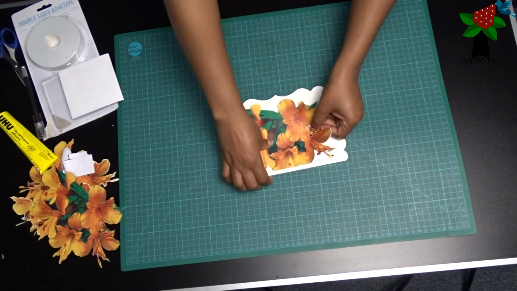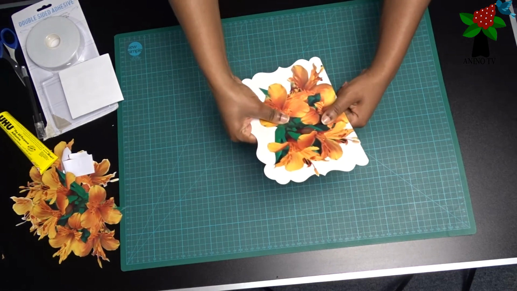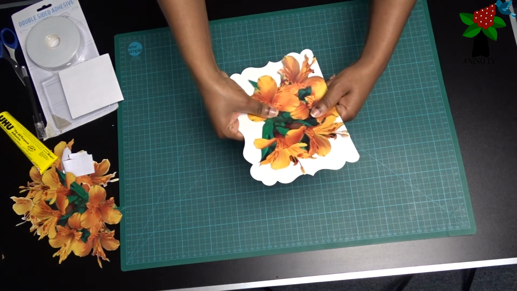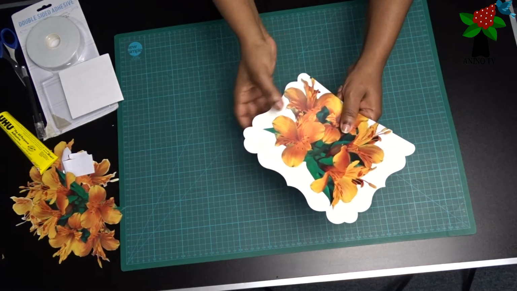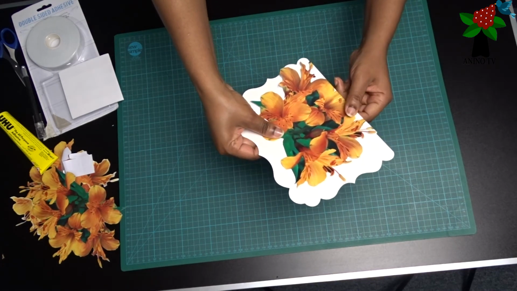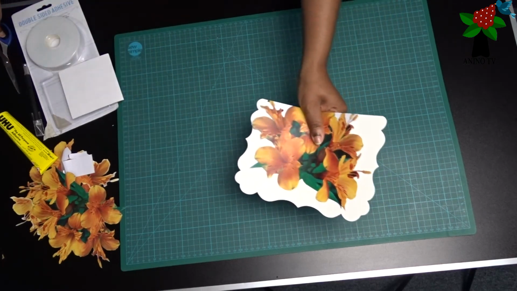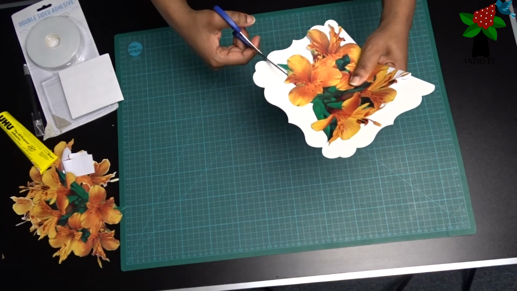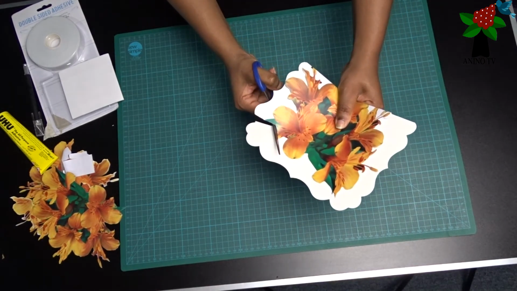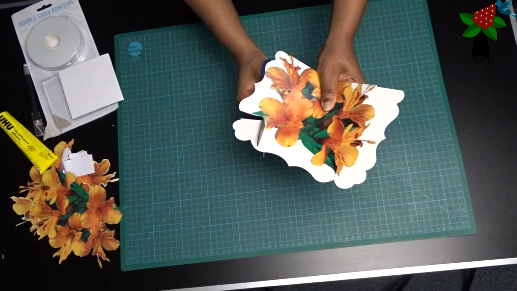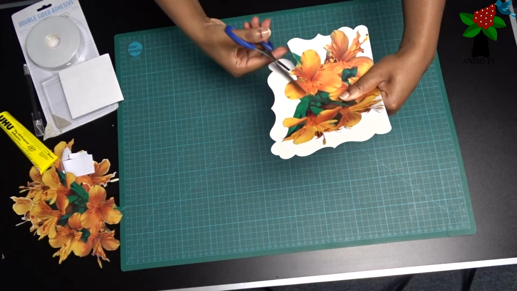So now I'm going to start cutting. I'm just going to layer it properly. I can hold it when I cut, but if you know you can't hold it when you cut and it's going to move, then use a masking tape to stick it down, so that it's intact. So I'm going to cut around it.